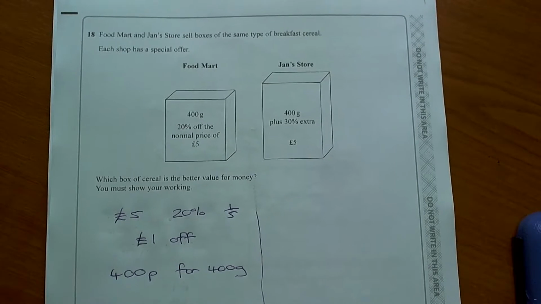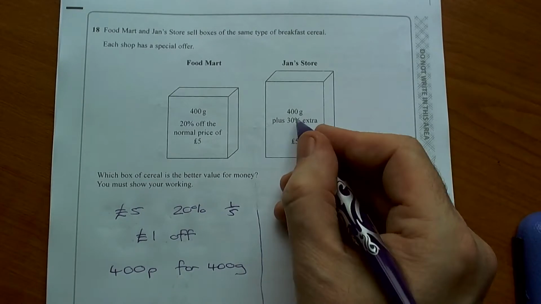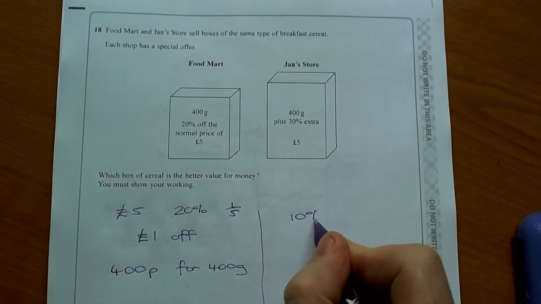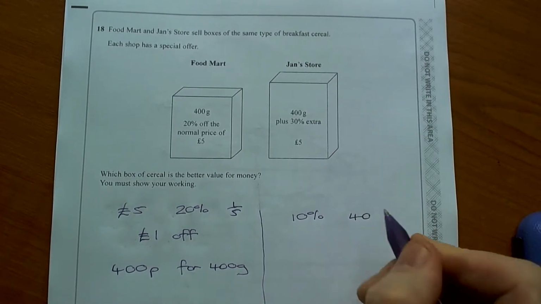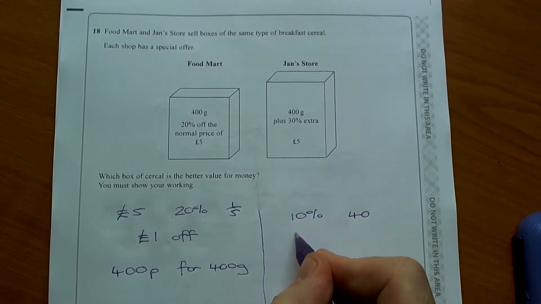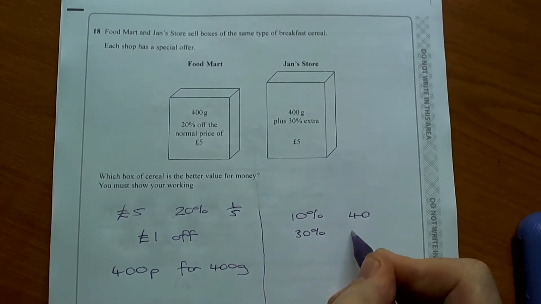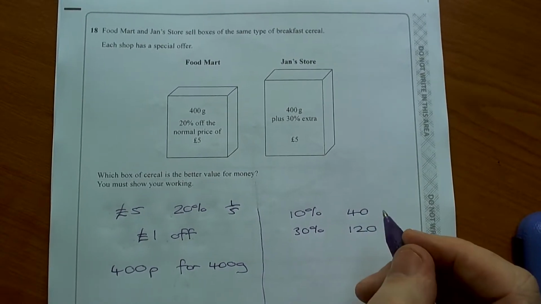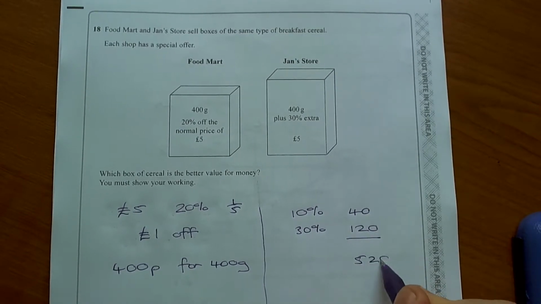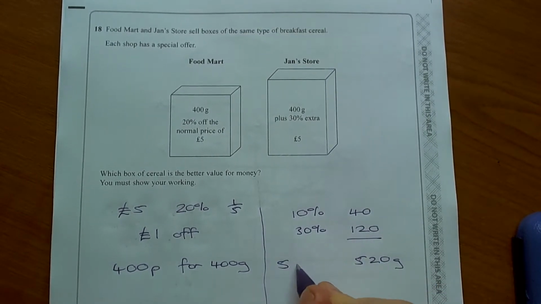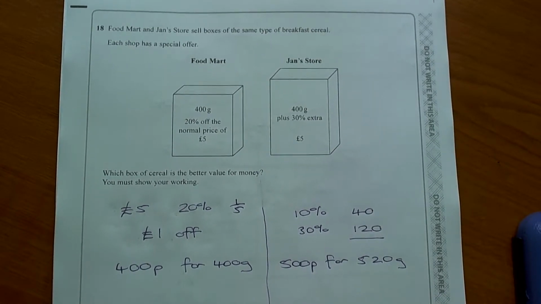Now let's do the same for the other side for Jan Store. They're going to get 30% extra for £5. So first of all, what's 10% of 400? Well, 400 divided by 10 is 40. But we don't want that, we want 30%. So 30%, times this by 3, 3 times 40 is 120. So the amount that we're going to get in total is going to be 520 grams. But that's going to cost us 500p for 520 grams.